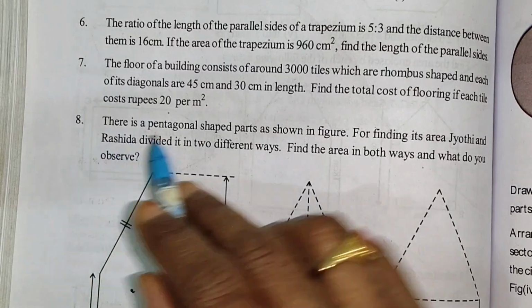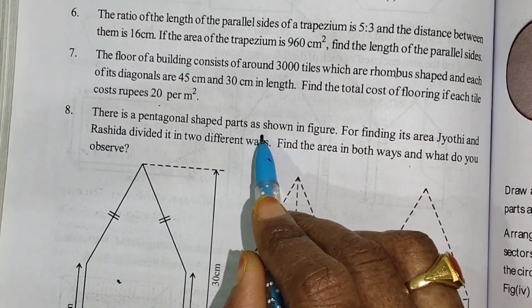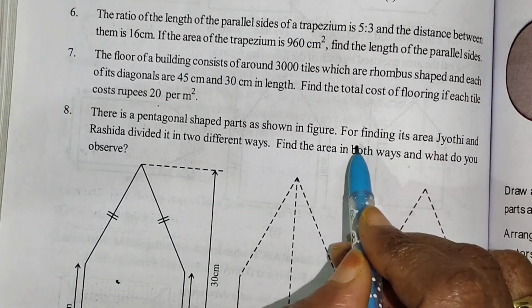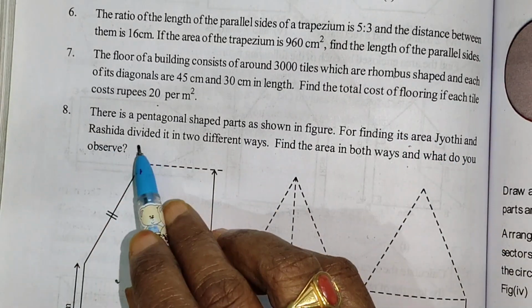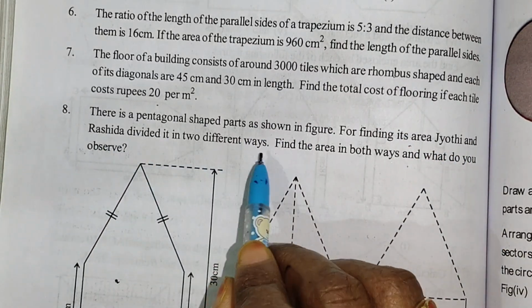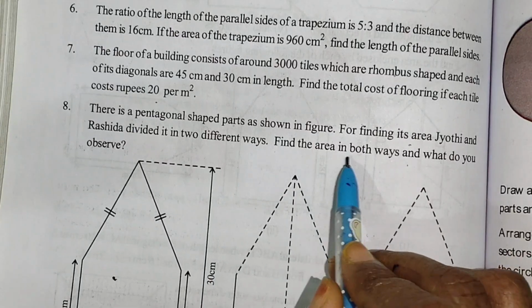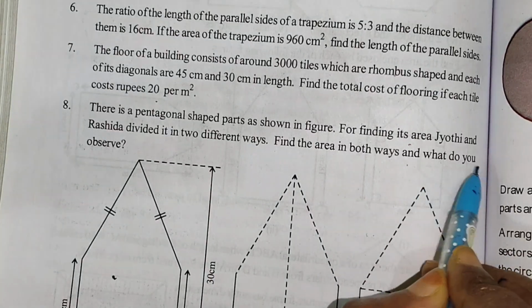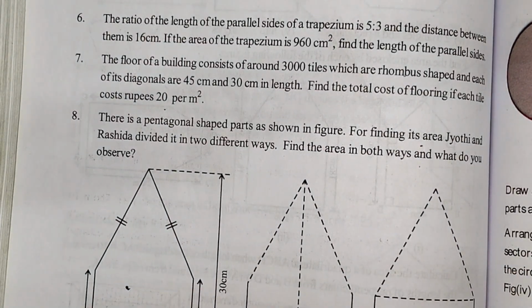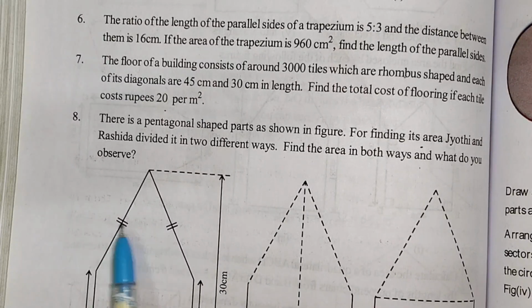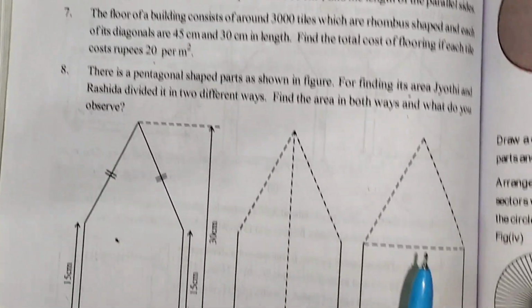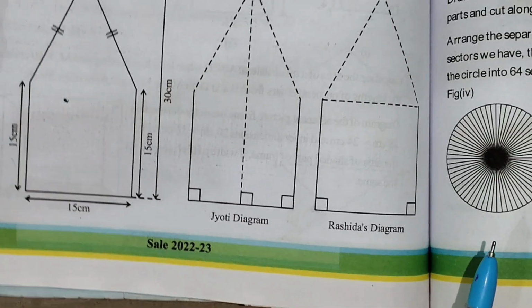Next, 8th question. There is a pentagonal shaped park as shown in the figure. For finding its area, Jyoti and Rashida divided it in two different ways. Find the area in both ways and what do you observe? Here one pentagonal shape, measurements here 15 centimeters, 30 centimeters, 15 centimeters. These two are equal. So here we find in different ways.